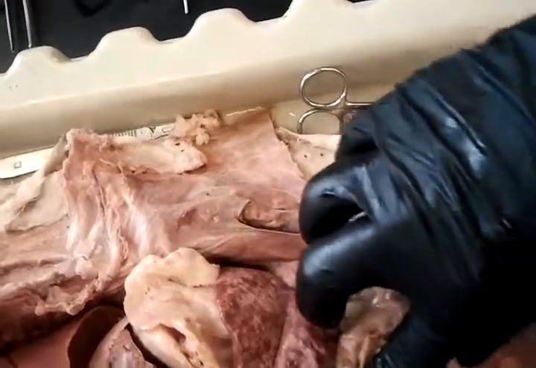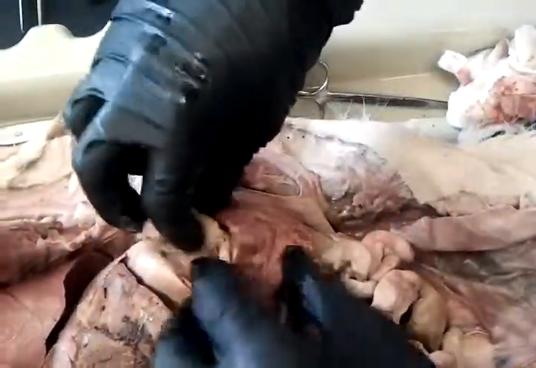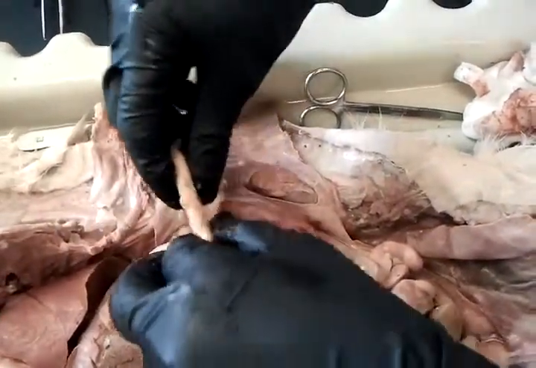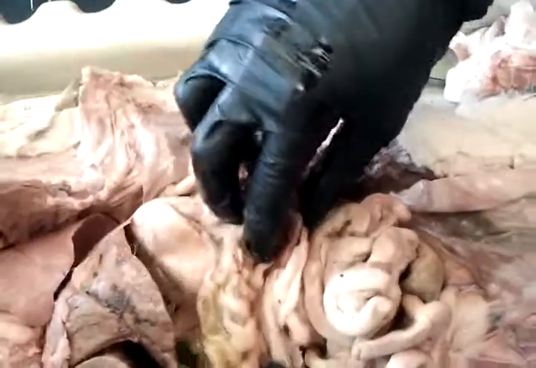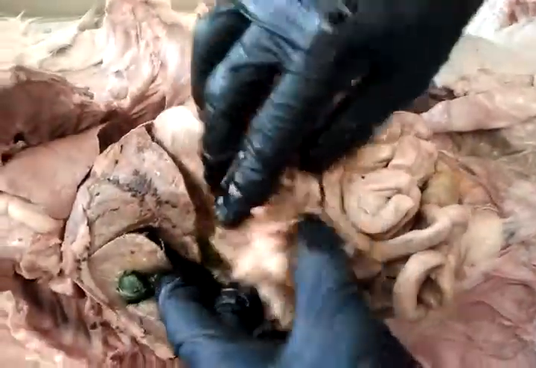Next thing we're going to deal with is the small intestine. So is that the spleen? Yeah, this is the spleen right here. So the lesser omentum is in between the stomach and the spleen right here. Then the next thing we're going to deal with is going to be the small intestine.